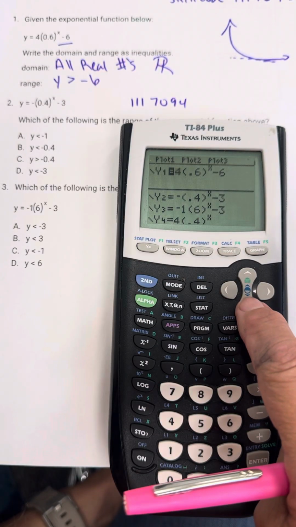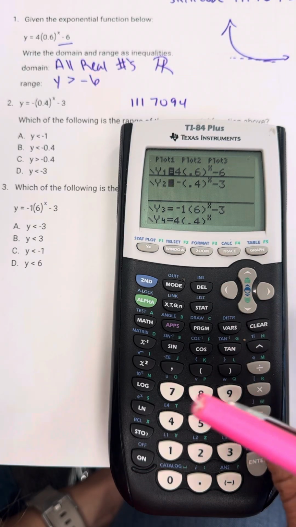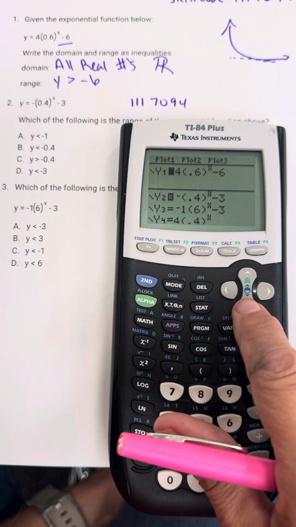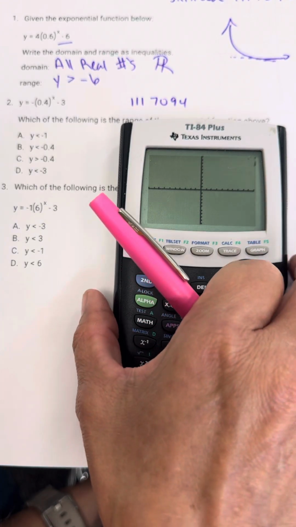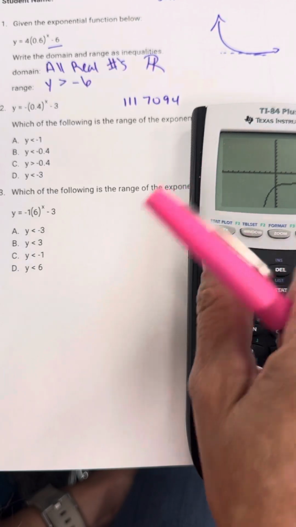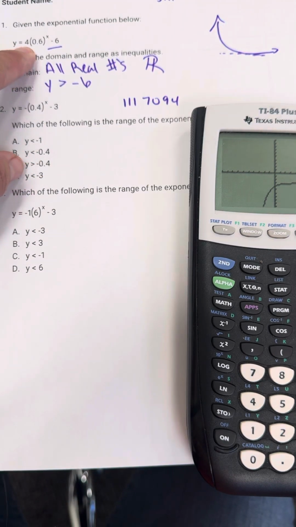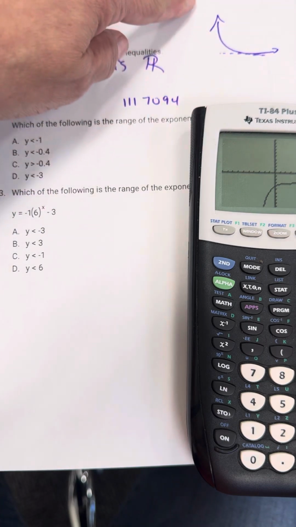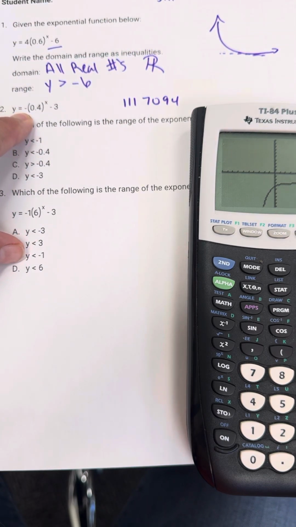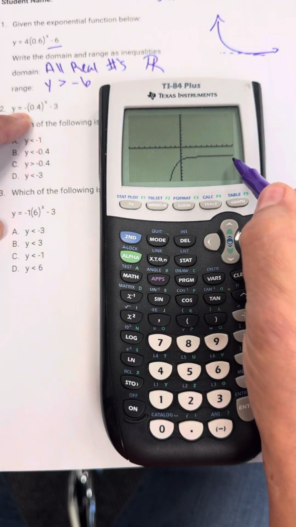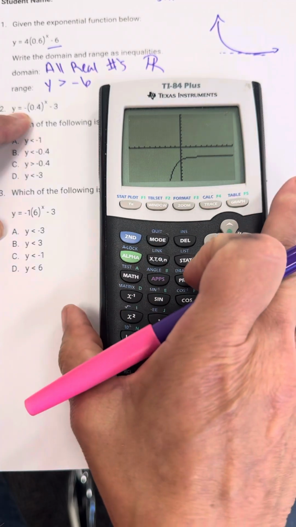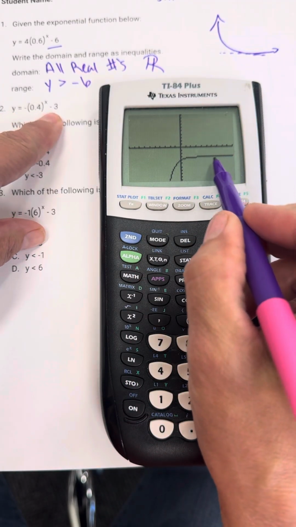Number 2. I have already put all these in y equals, so I'm just going to unhighlight it. And this is my second equation. This time we only have to put the range. So the range, this time, it's going down. Notice that the 4 on number 1 is positive and it's going up. The number in front, if there's not a number, it's -1, it's going down. And so the function is negative, so it's going down. And it is going down from, you can guess it, -3.